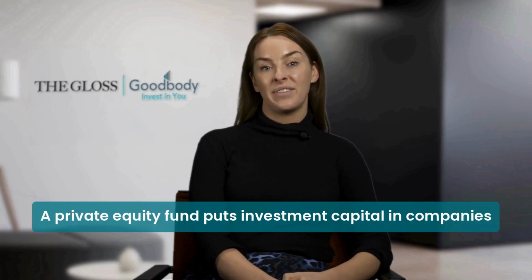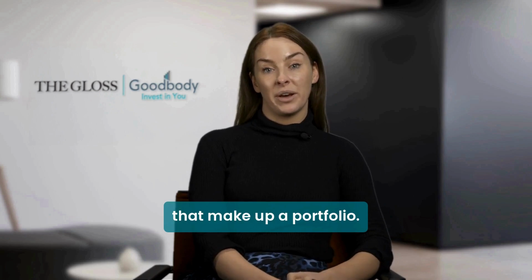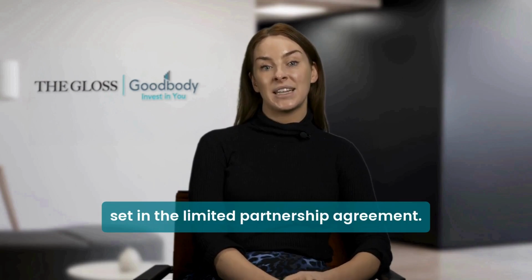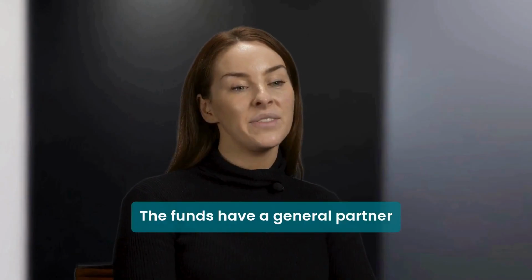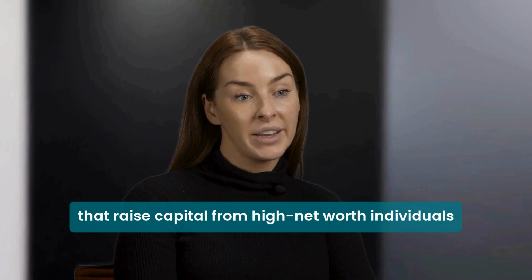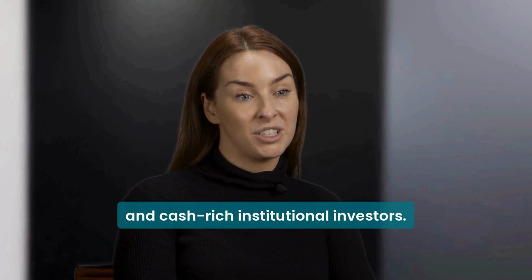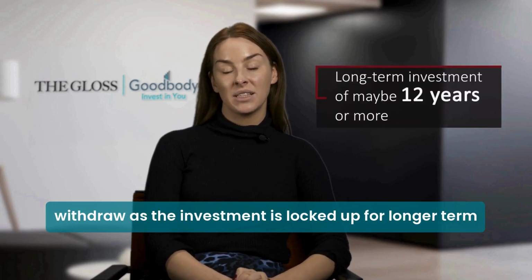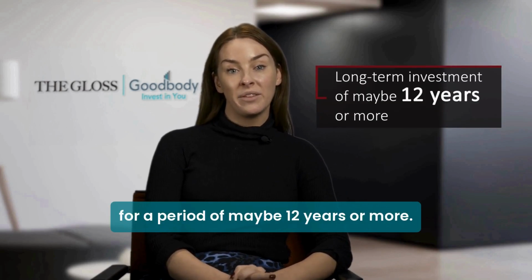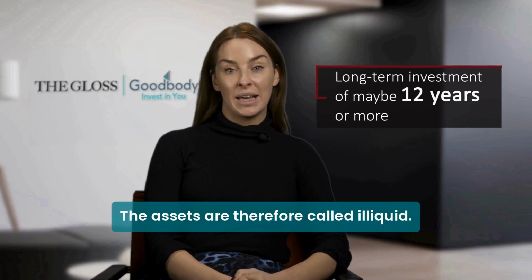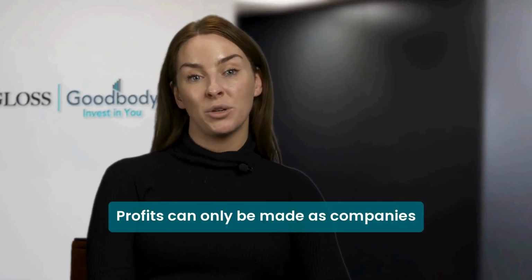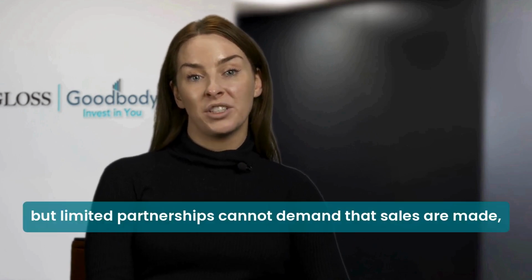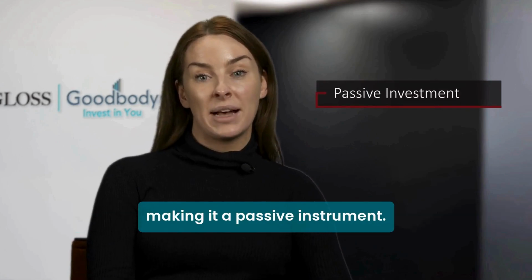A private equity fund puts investment capital in companies that make up a portfolio. Most private equity funds are structured as limited partnerships and they are governed by the terms set in a limited partnership agreement. The funds have a general partner that raises capital from high net worth individuals and cash-rich institutional investors. Once invested, equity funds are very difficult to withdraw as the investment is locked up for a longer term, for a period of maybe 12 years or more. The assets are therefore called illiquid. Profits can only be made as companies that make up the portfolio are sold and converted into cash. But limited partnerships cannot demand that sales are made, making it a passive instrument.